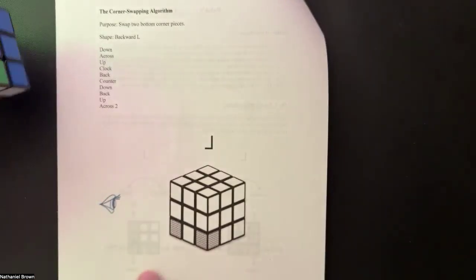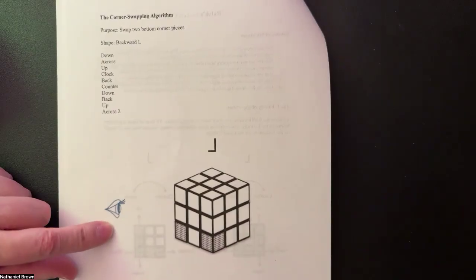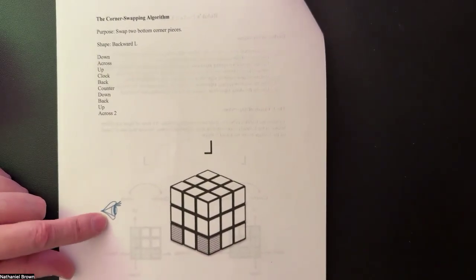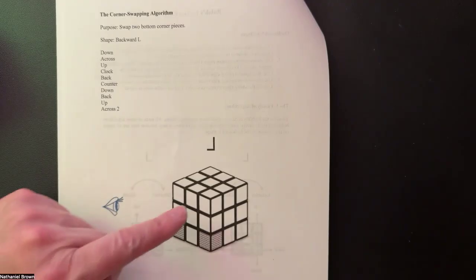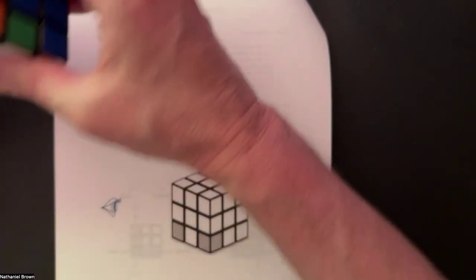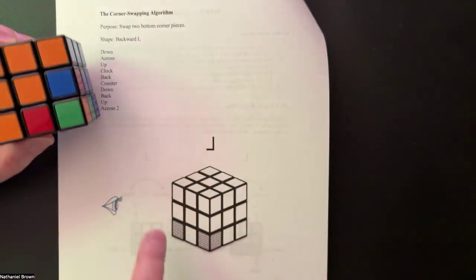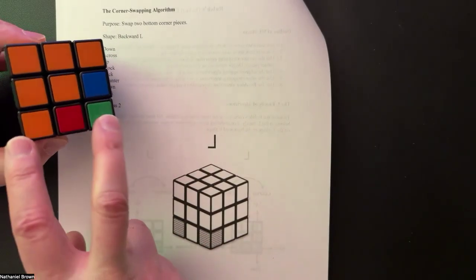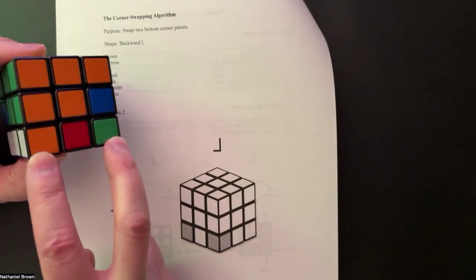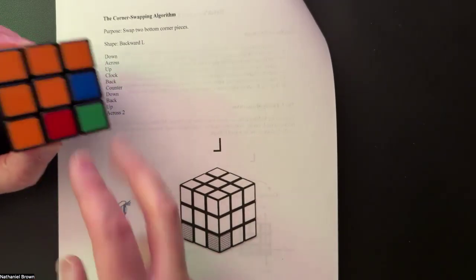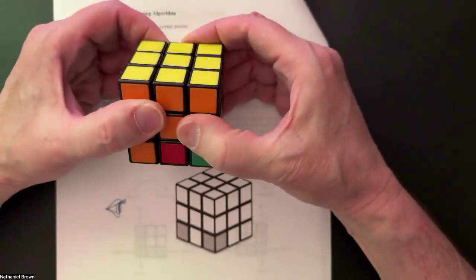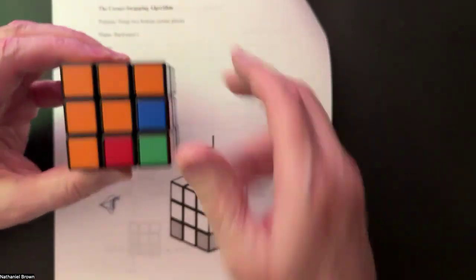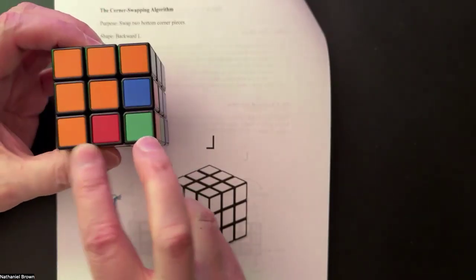So you can see from the picture, there's my eyeball, or maybe your eyeball. But for now, it's my eyeball looking at this front face, okay? And what I'm trying to do is swap those two bottom corners. In other words, these two bottom corners need to be swapped, okay? So that's what I'm going to do. So I'm holding it right side up always. Remember, yellow must always be on the top when you're performing an algorithm, okay? So our goal is to swap these two pieces.